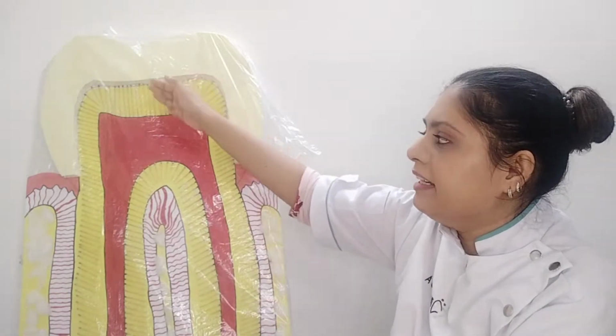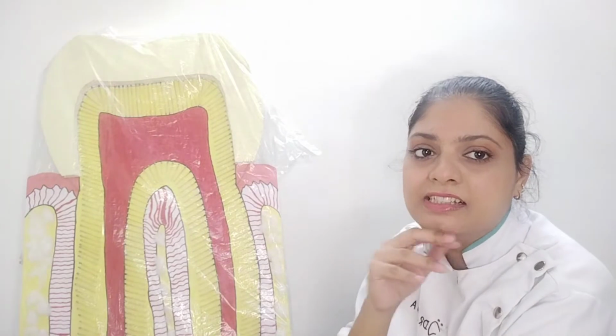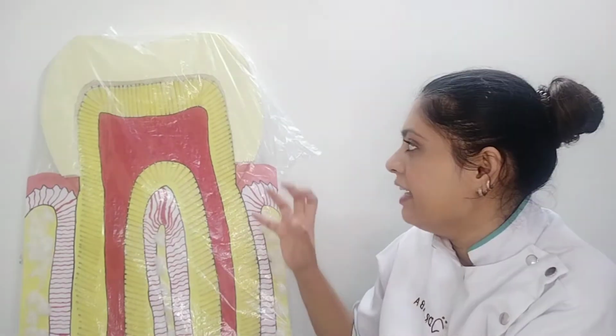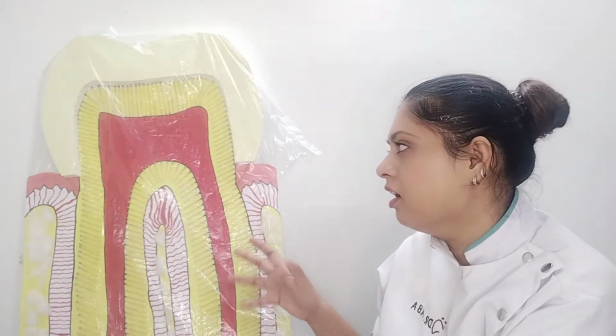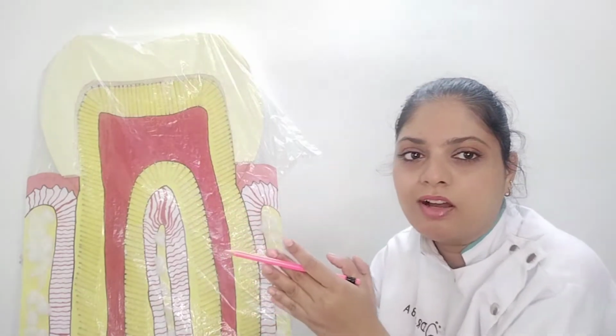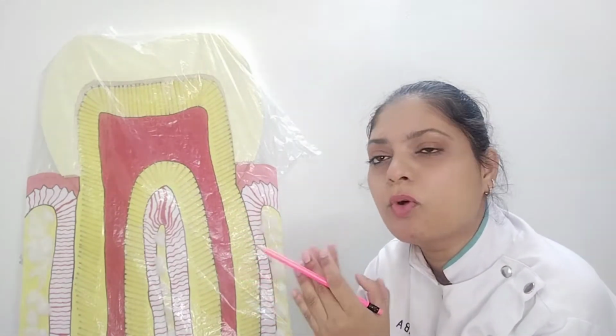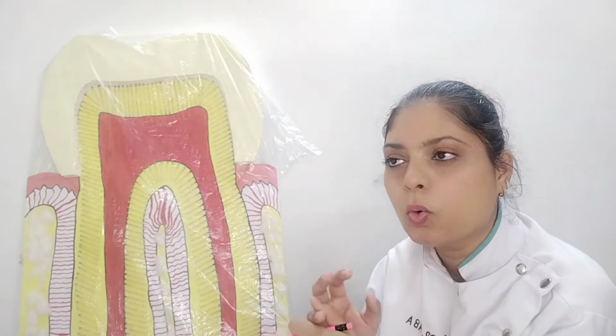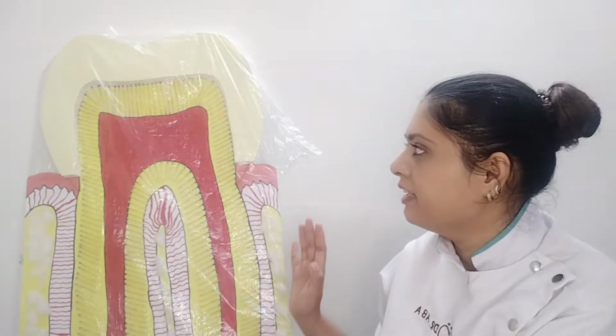Then we go to the dentine, the second layer. Dentine is a little sensitive. Enamel is the least sensitive area. It protects our tooth from all the sensations, all the hot, cold, sweet things. We are all protected because of the enamel.